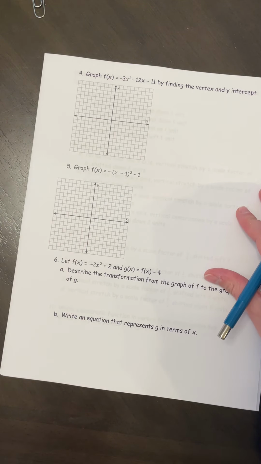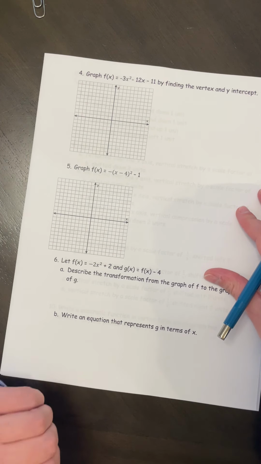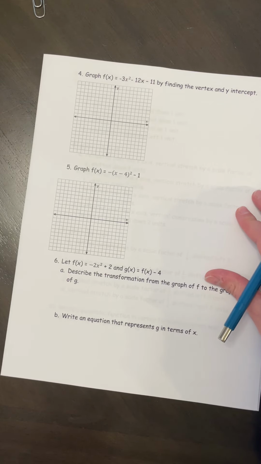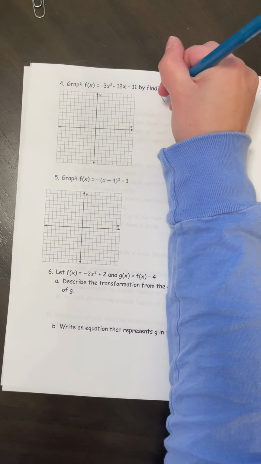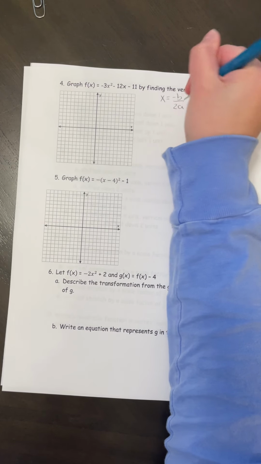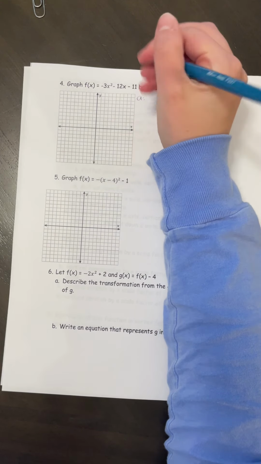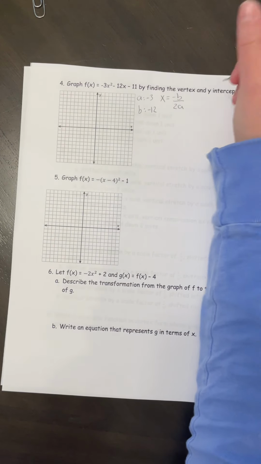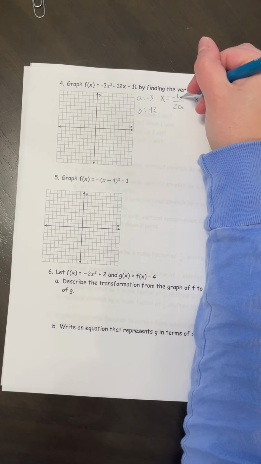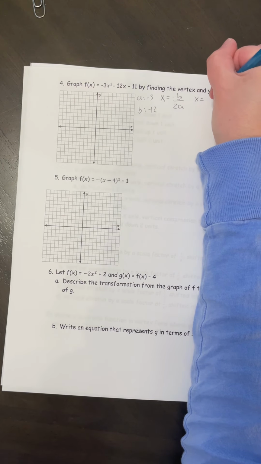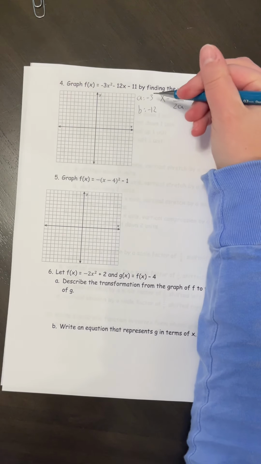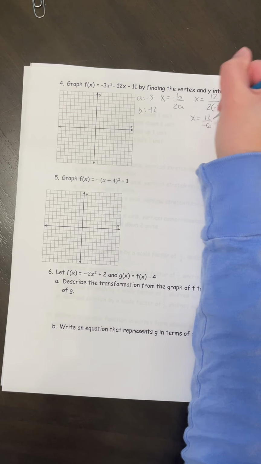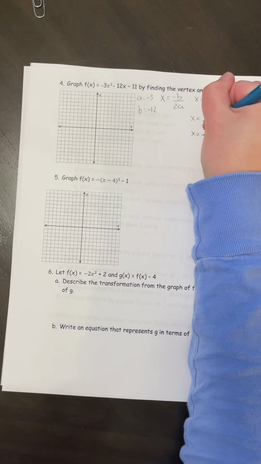Graph f of x equals -3x squared minus 12x minus 11 by finding the vertex and the y-intercept. Okay, so to find the vertex, we're going to use x equals -b over 2a. Looking at this, we can see that a is -3 and b is -12. So just be careful with your negatives here. x equals -b, so positive 12 over 2 times a, which is -3. So that's x equals 12 over -6, which is x equals -2.